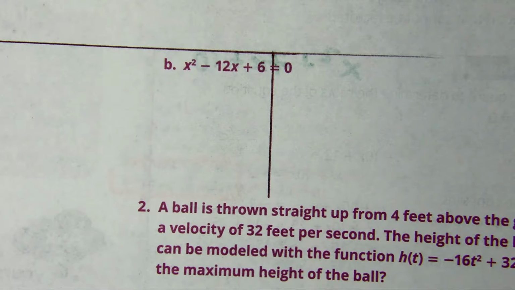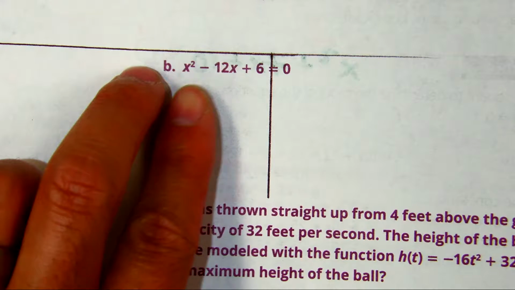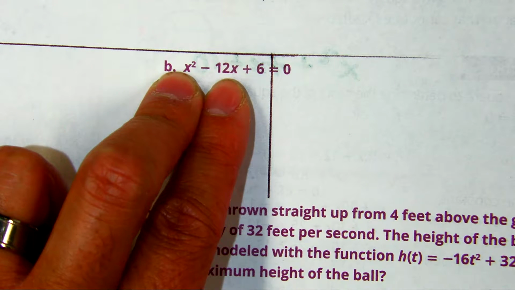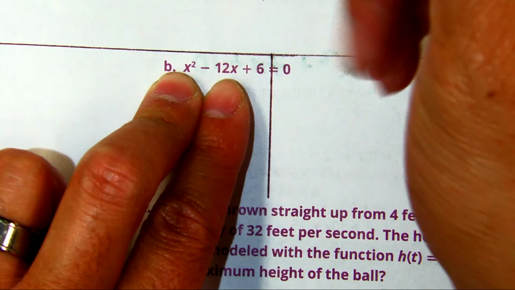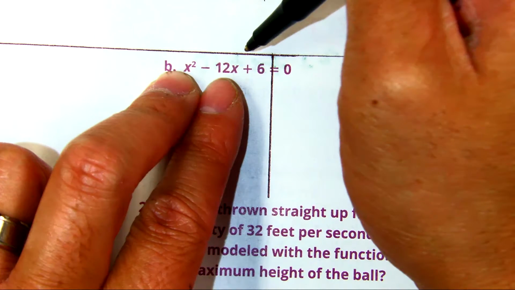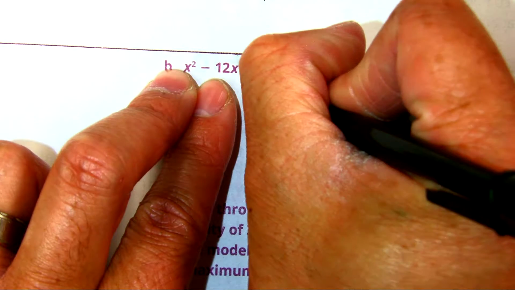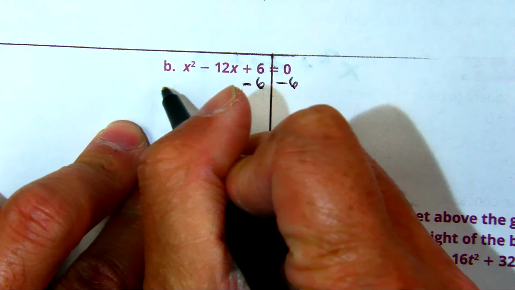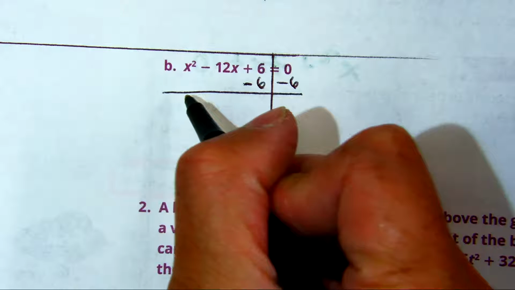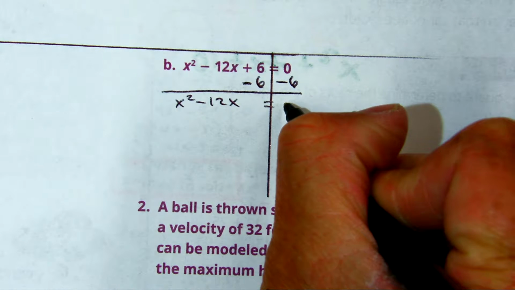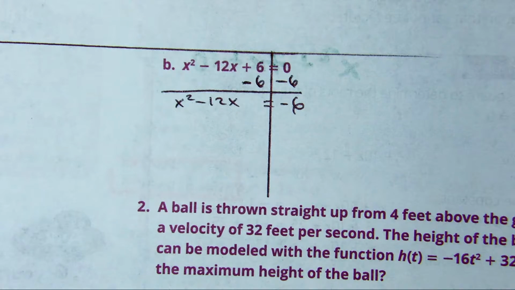Lizeth, what's next? Alright, so I got all my x's on one side. So Lizeth, what does that mean about our positive 6? We're going to move it away from those. So we'll subtract 6. Lizeth, what's left? Good job.